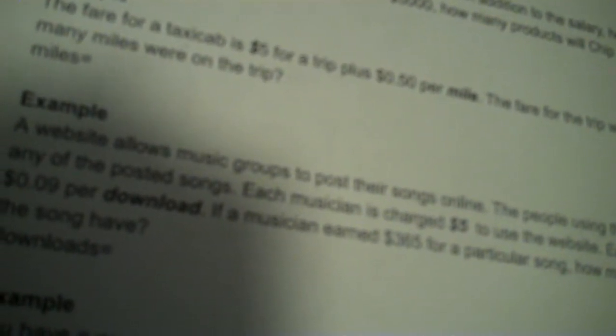Okay, third example. Now, if you got those two, these two essentially are the same thing, but I'm going to cover another couple. A website allows music groups to post their songs online. The people using the website can buy any of the posted songs. Each musician is charged $5 to use the website. These next two are a little bit tougher than the first two were. Okay. The assignment is like the first two, okay? So I want you to take notes on these two and listen, but don't get freaked out, okay?